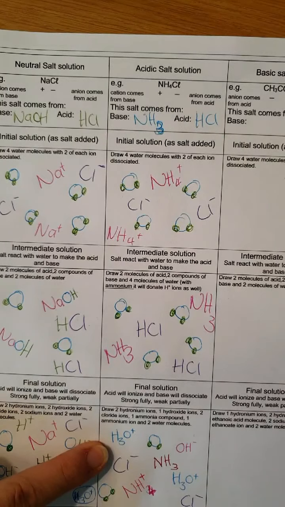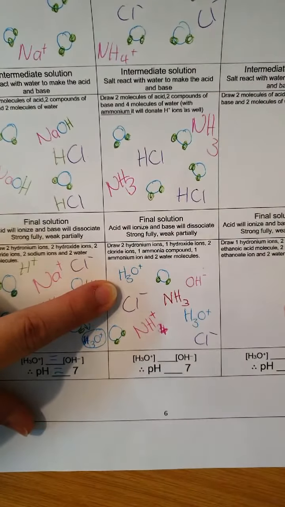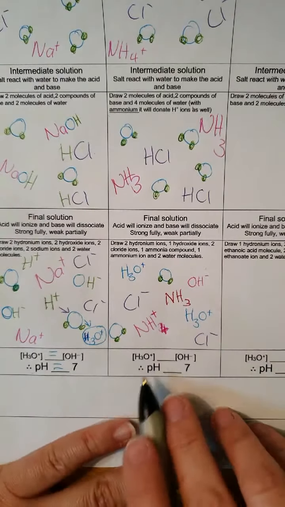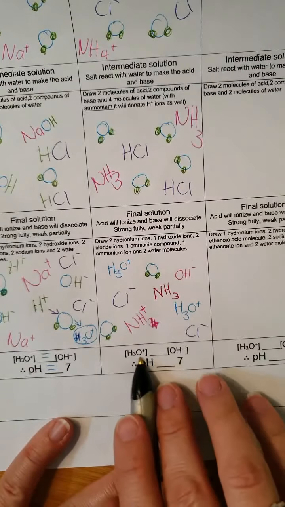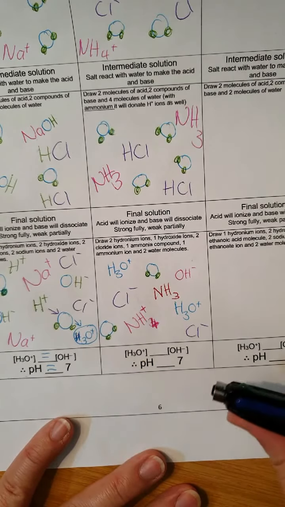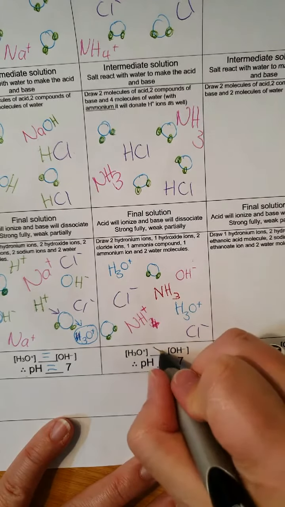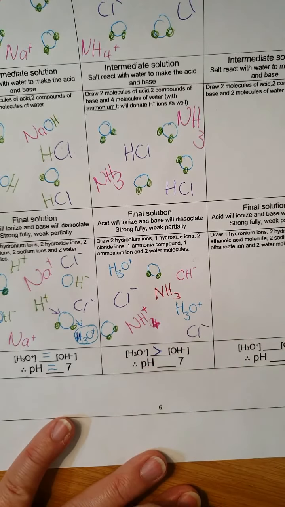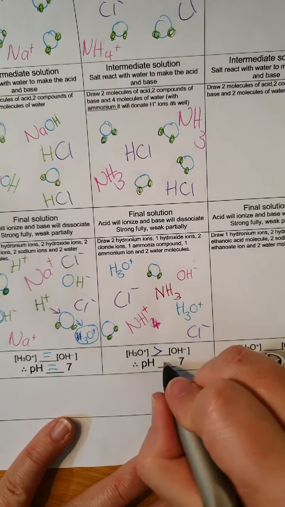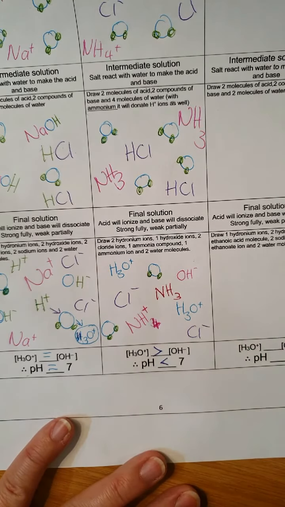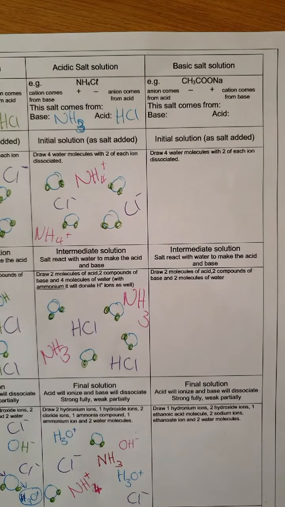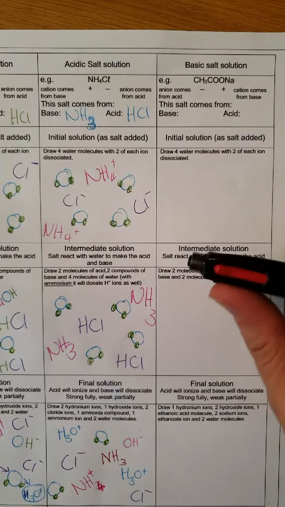Now I also want to show you that it's neutralized, kind of, because we used a 1-to-1 ratio over here. But because of the reaction with water, the concentration of hydronium ions is greater than the concentration of hydroxide ions, and so the pH is less than 7. It is more acidic. Okay, last one, and we're going to try and do this as quick as I can.